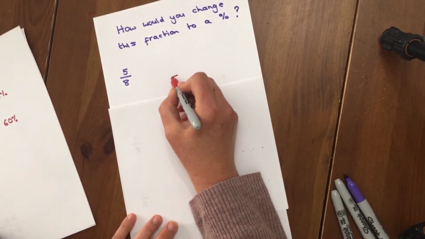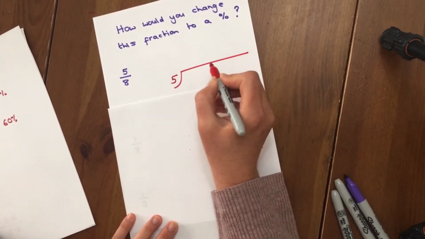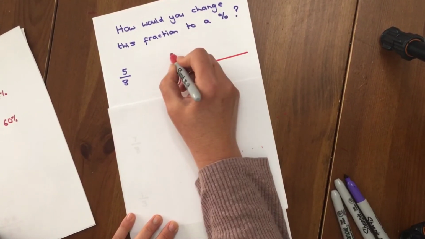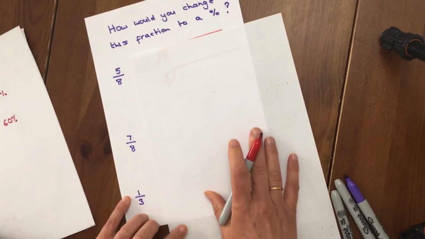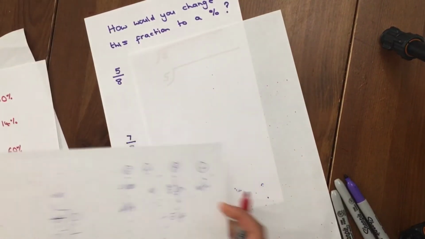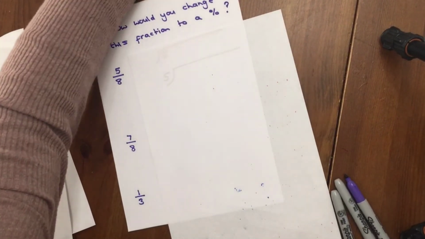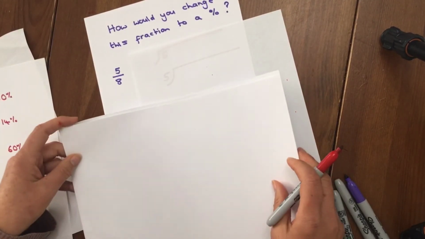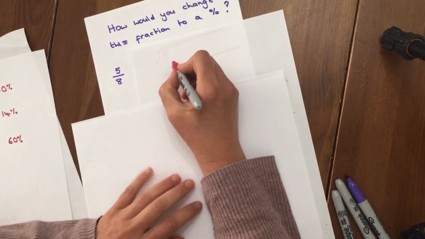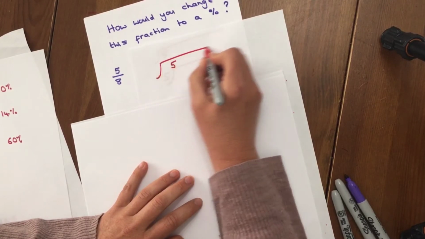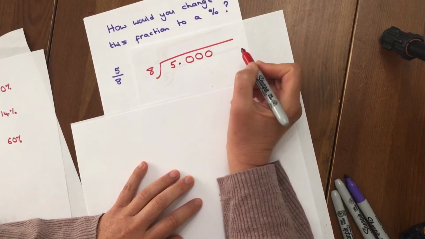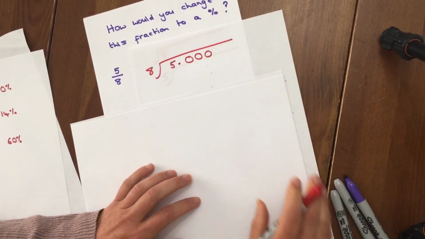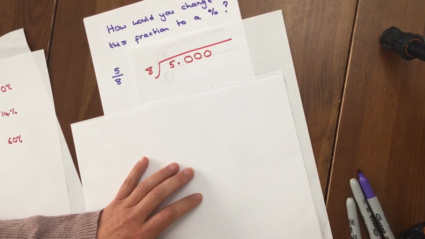Now, what we did last lesson is we looked at, and I'm doing this the wrong way around, sorry, 5 goes on the inside and 8 goes on the outside. Let's do that again. Apologies for that. So, I'm going to divide 5 by 8. So 5 will go into the inside of my bus stop. Now we're experts at doing this from the work we did last lesson.